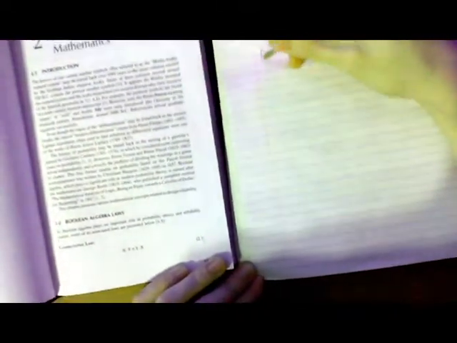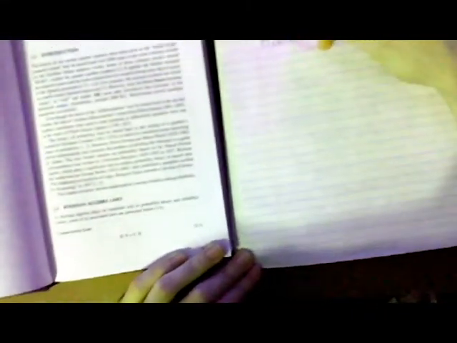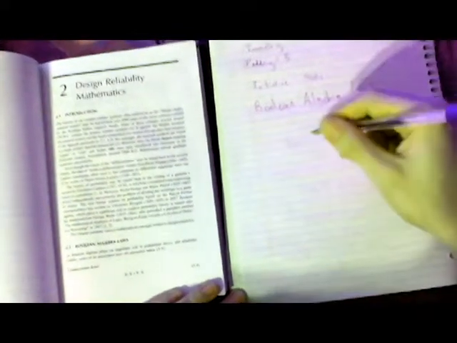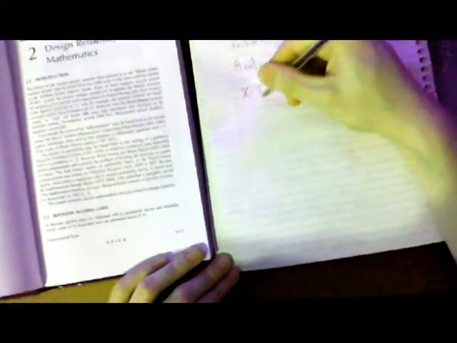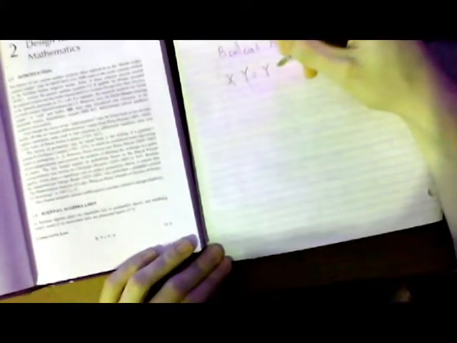So Boolean Algebra has the following laws. Let's write down the Boolean Algebra laws. So you have x dot y equals y dot x.